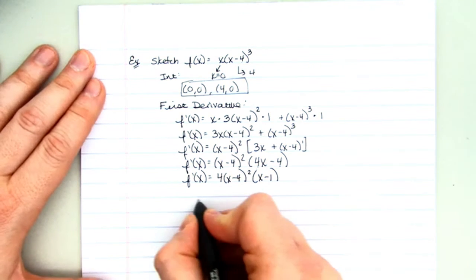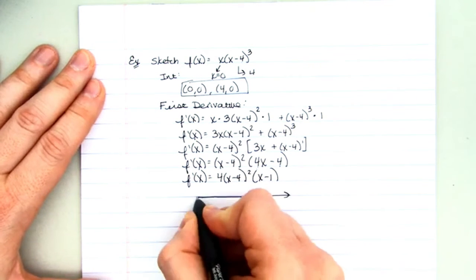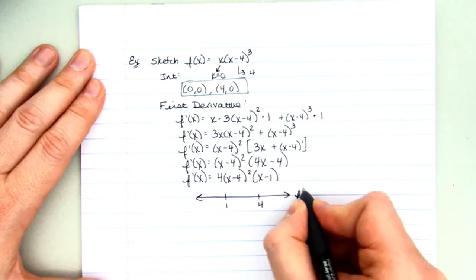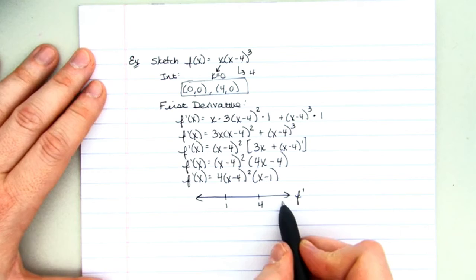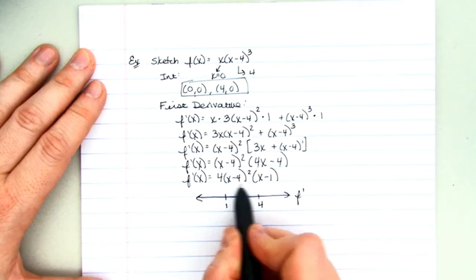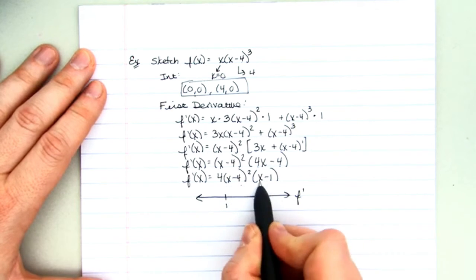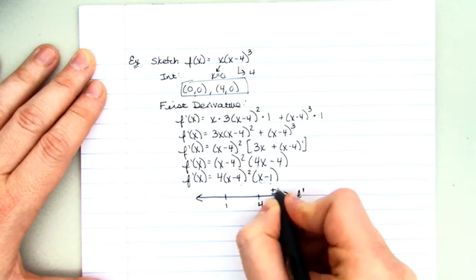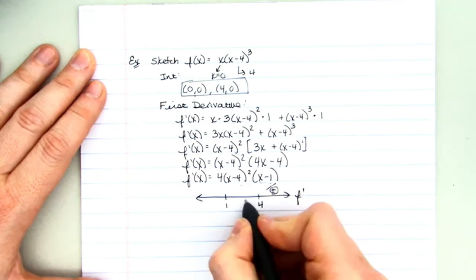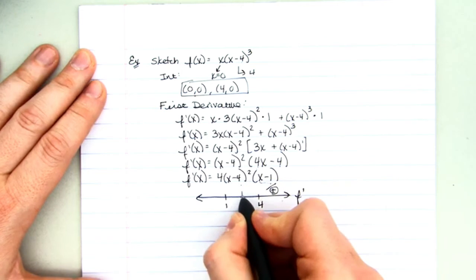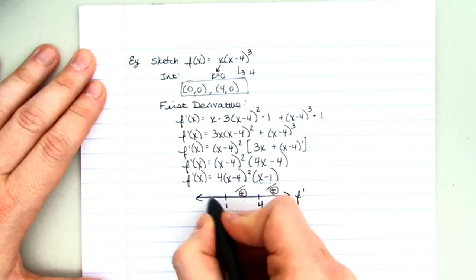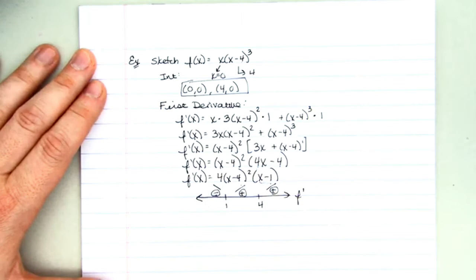I'm going to make my number line. Tick mark at 1, tick mark at 4. This is f prime. Plug in 5. You know what? I don't even care about this. This is always positive, so really this is the only factor that will affect my sign. Plug in 5, it's positive, increasing there. Plug in 2, that's positive. This is always positive, so it's increasing there. Plug in 0, this is always positive. This is going to be negative, so I'm decreasing there.